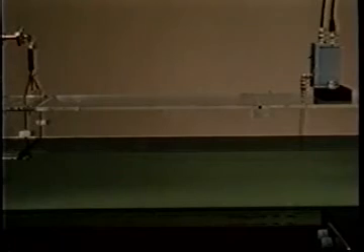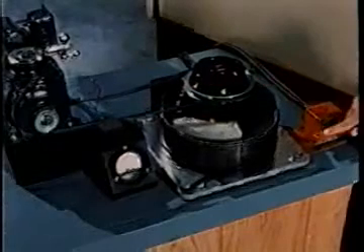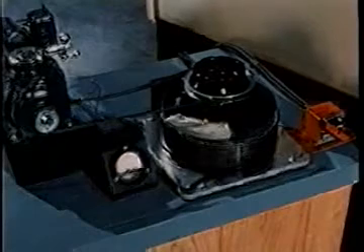Now the wave maker is going at a constant frequency and amplitude. Using motor drive on the airspeed control, we start the tunnel and then increase the airspeed slowly. We can speed this up cinematographically.